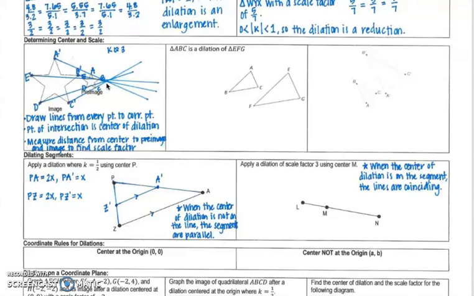Okay, then what I did was I measured the distance from the center of dilation to the pre-image and then the center of dilation to the image, like the corresponding point in the image. And I found that the scale factor is about 3.